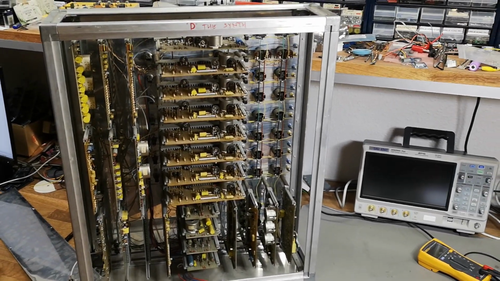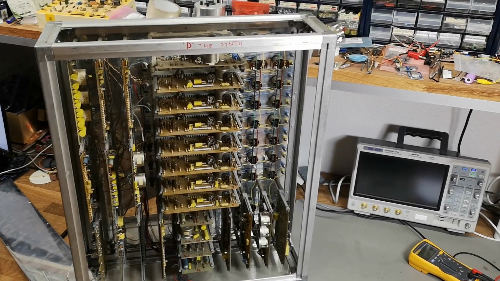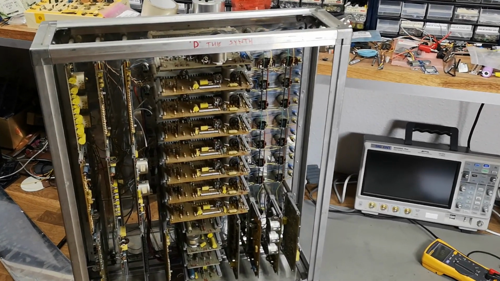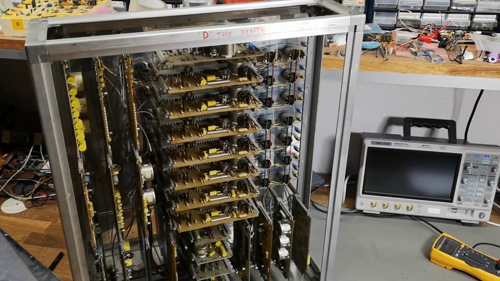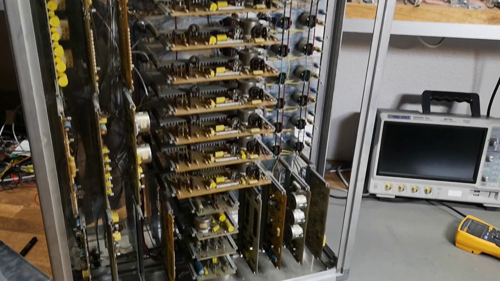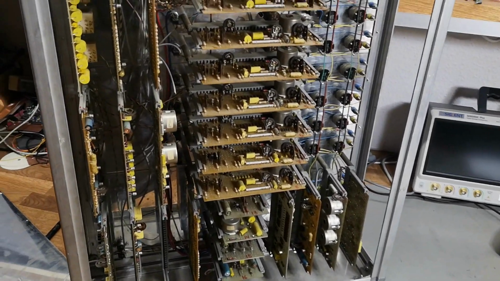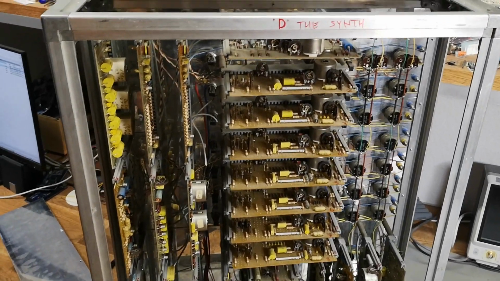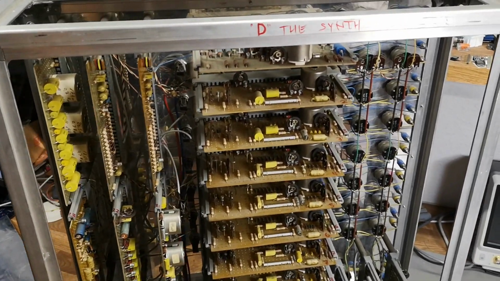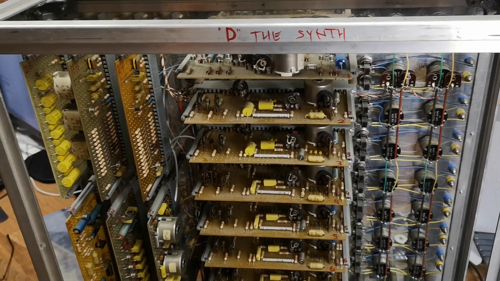Welcome to part 8 of this video series about this fantastic talking machine. So this is the synthesizer module, and I had to bring it back home to my lab for much deeper investigations and research because it just doesn't work.